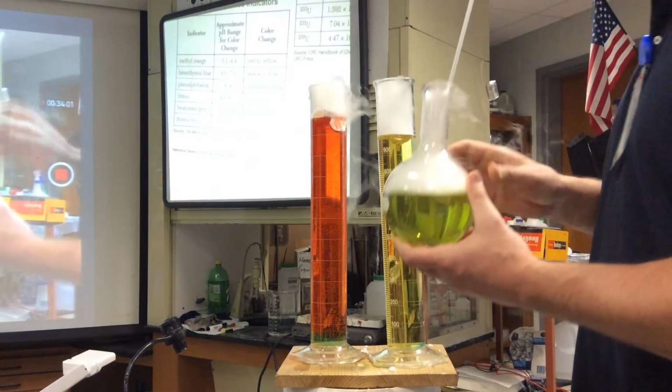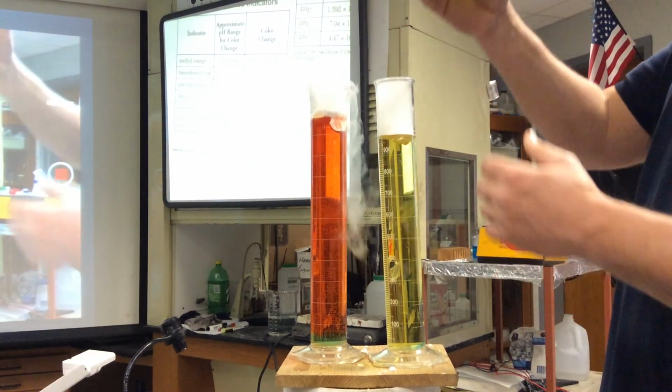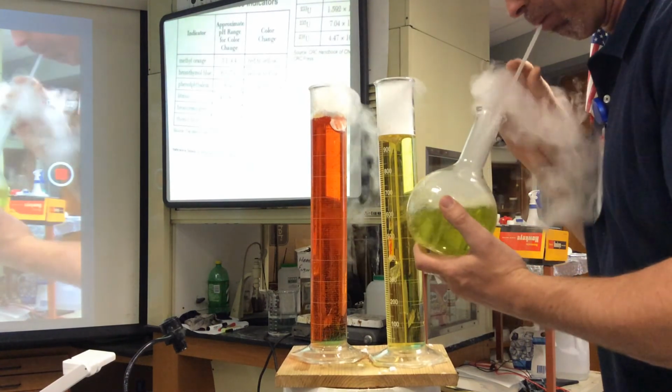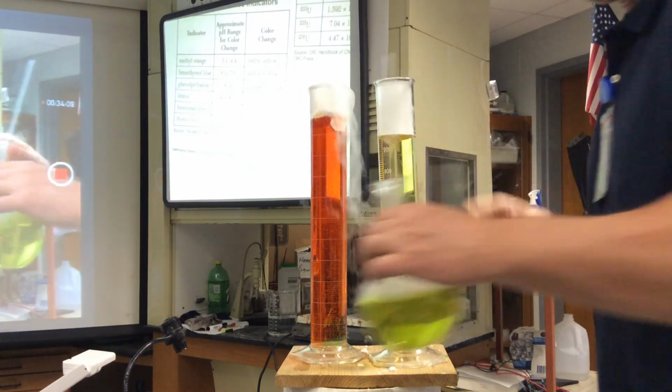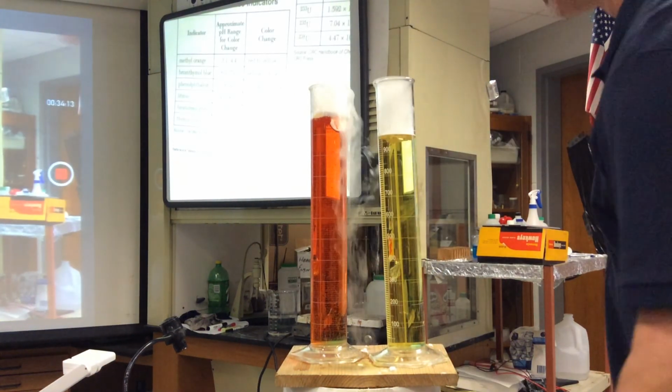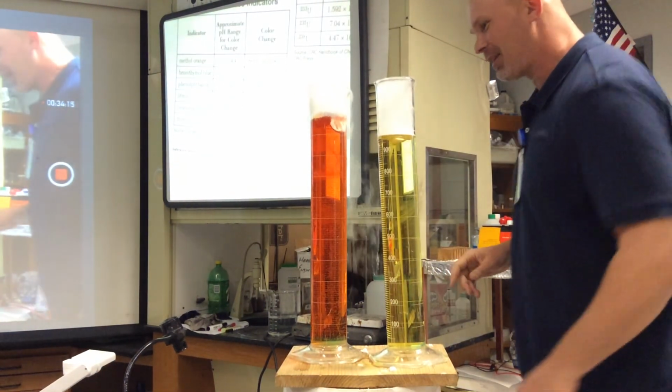This is not changing because I put a buffer in here. But I put too much. I'm going to stop now. All right. Well, it's getting there. Okay. All right. Last little demo.